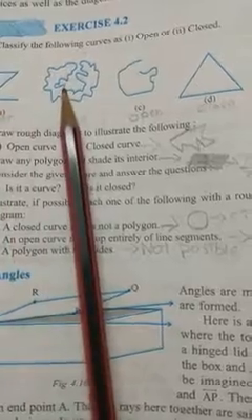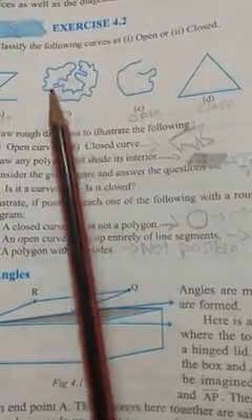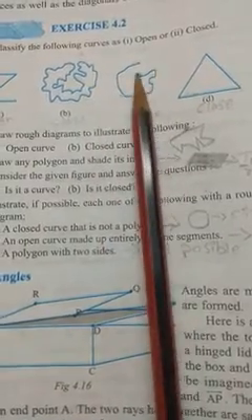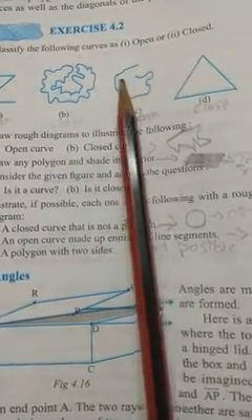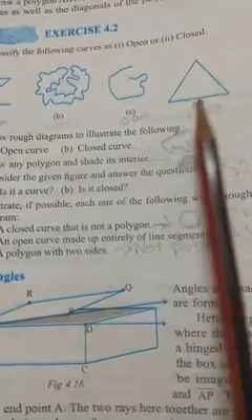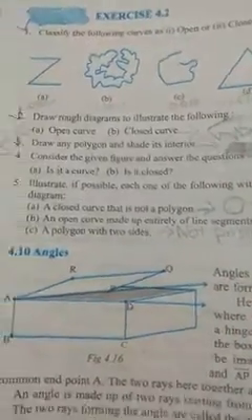See, this is open because this is not fully covered. There is a gap between the sides. So this is an open. This is closed. See, there is no gap in the lines. So this is a closed. This is open because there is a gap left here. So this is an open curve. This is closed. Got it, children?